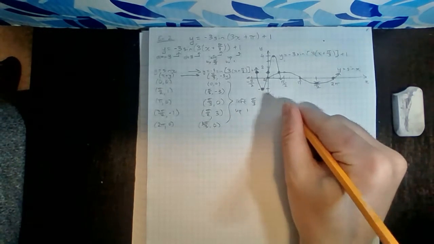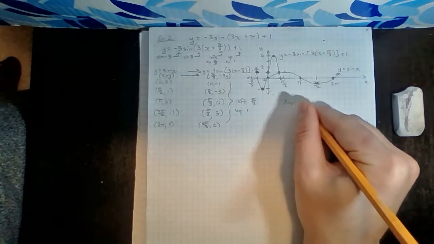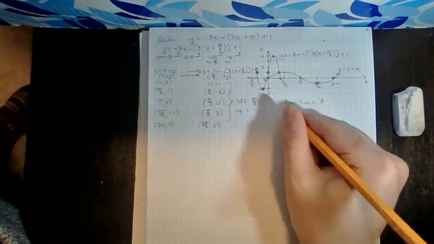Our characteristics: amplitude. We had a vertical stretch by negative 3. The negative doesn't affect the amplitude, but the 3 certainly does. So we have an amplitude of 3.